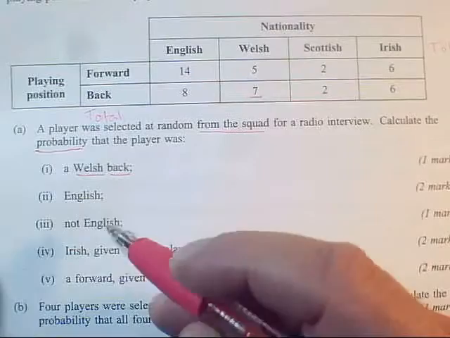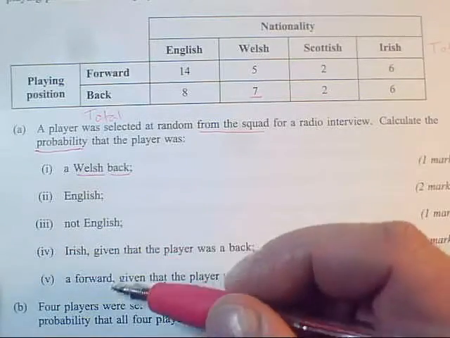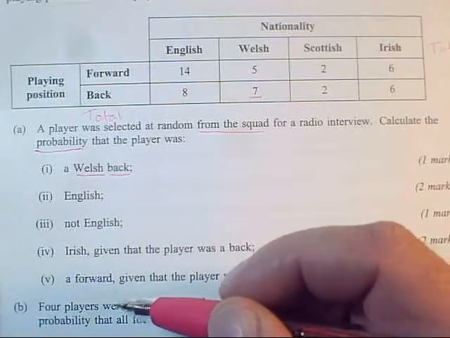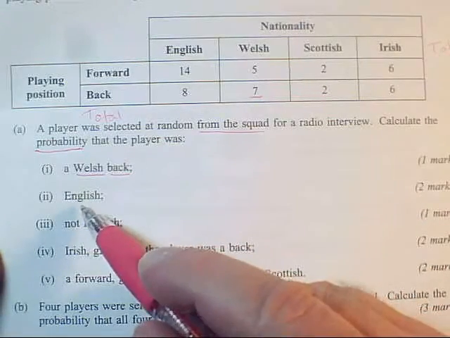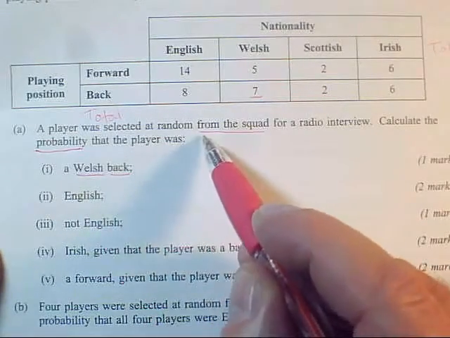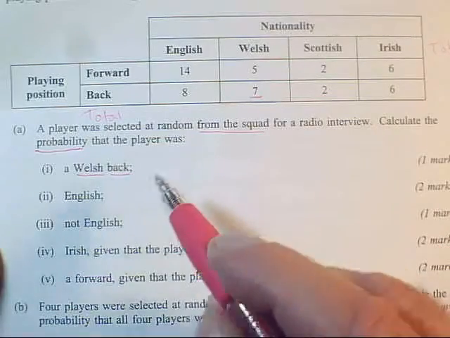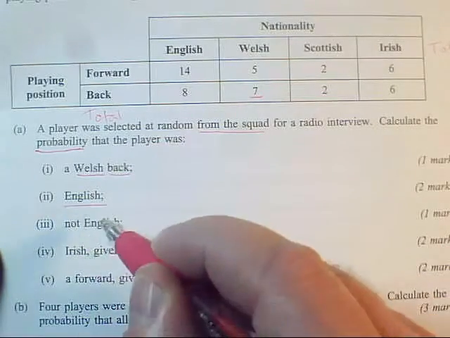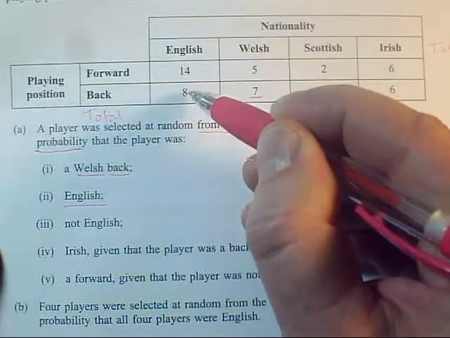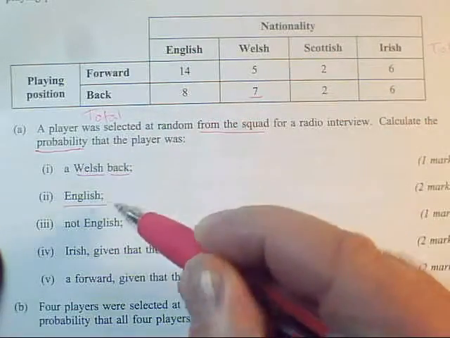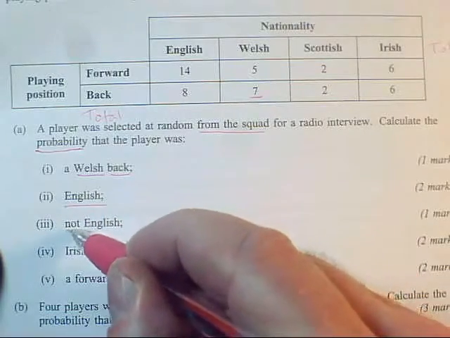For all of the remaining ones, we're going to set up fractions in a similar way. It's just a question of getting the correct numbers on the top and the bottom. The next one is still dealing with the whole squad, so that helps with the bottom number. This time the player has to be English. English is the whole of this column, so it's the total number that are English. The next one is not English.